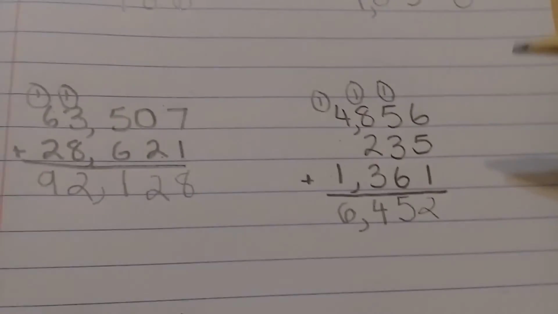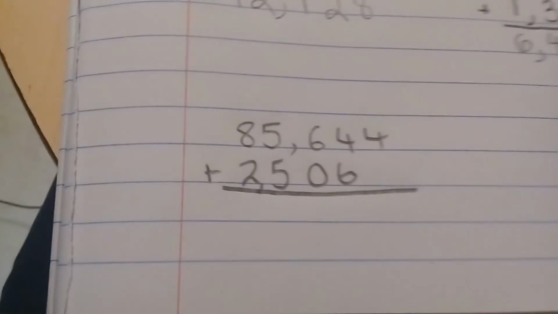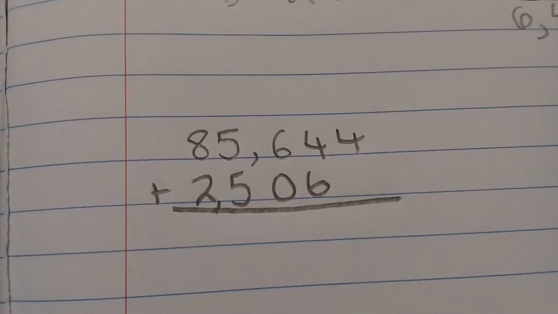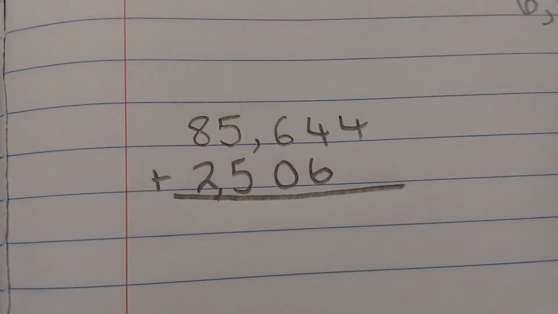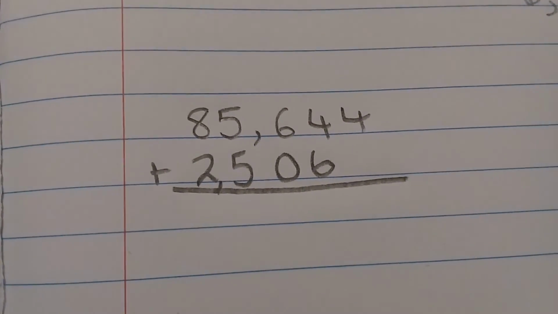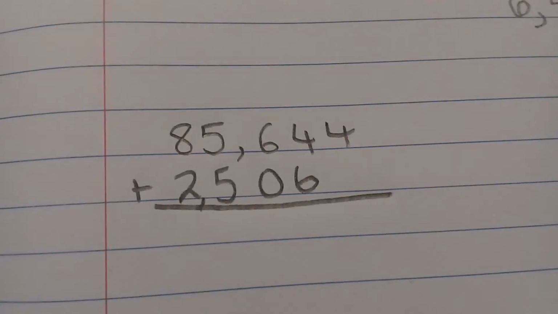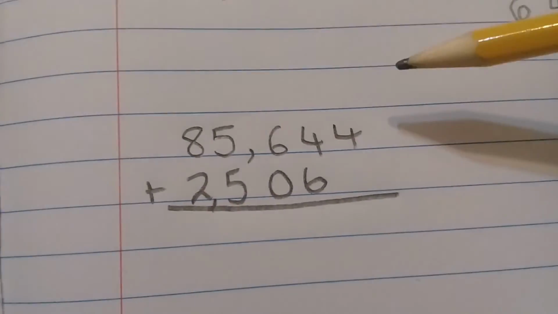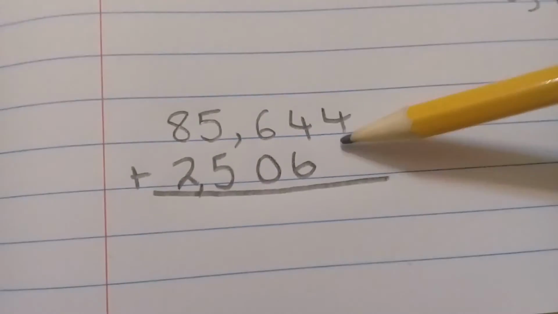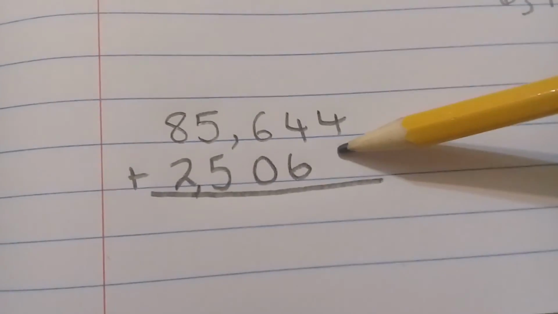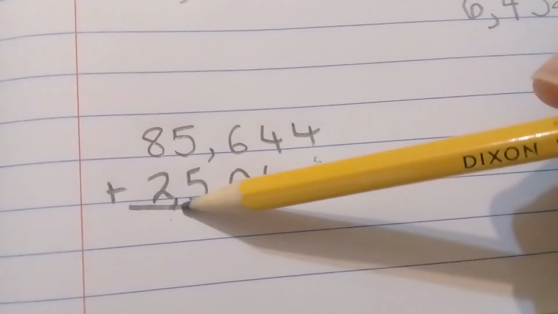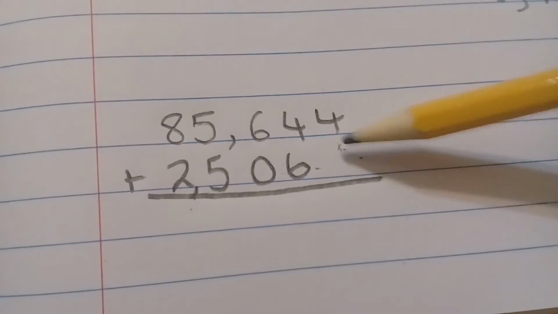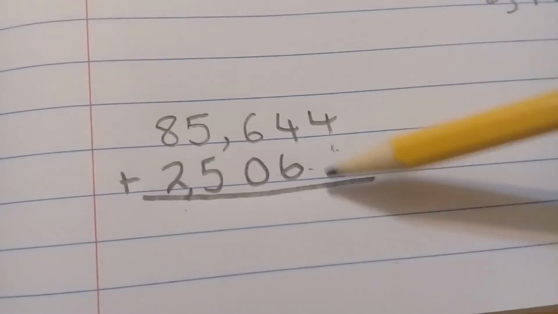All right, now the last thing I want us to take a look at is this problem. 85,644 plus 2,506. What do you notice? Well, I hope you notice that it has not been lined up correctly. When we are adding using the column method, you should always start lining things up from the ones place. This number here, based on where it's been placed, says 25,060. Even though there's a blank at the end, it's assumed that it's a 0.